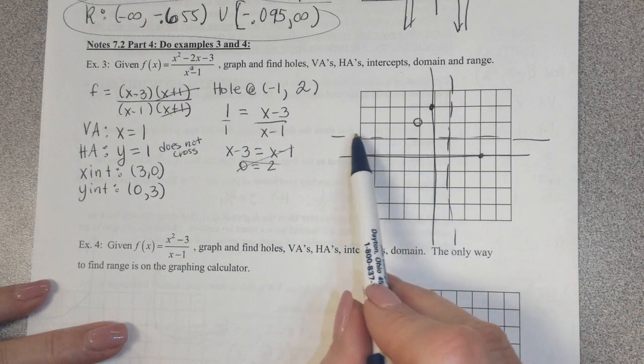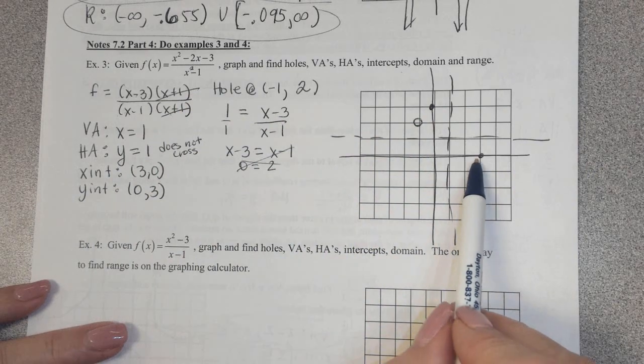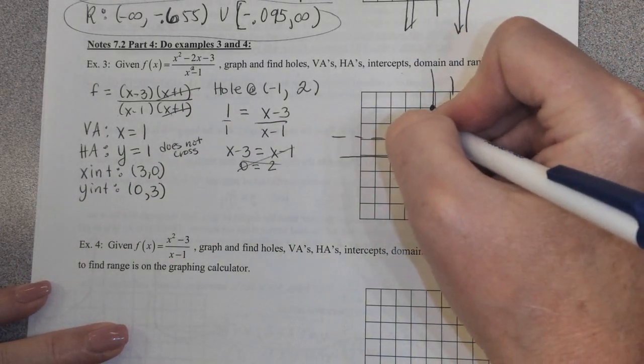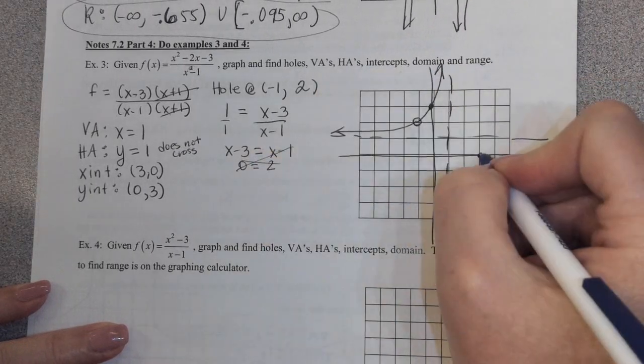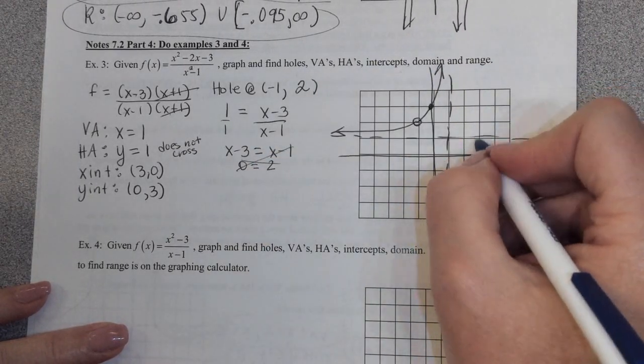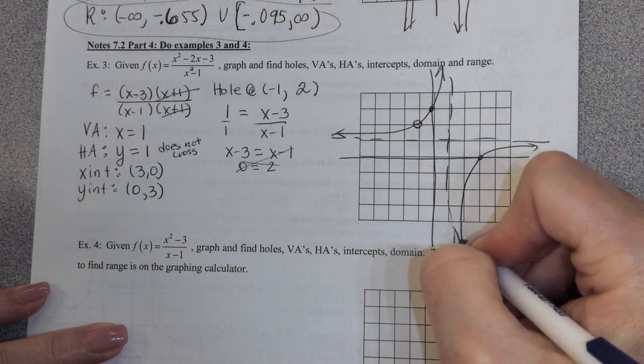The reason that's so helpful is because now I know if it doesn't cross, I don't have to check any more points. I can already see what's happening. This is going to have to go up like this. And since I know this point, I know it can't be up there if it's not going to cross. So we already have our graph.